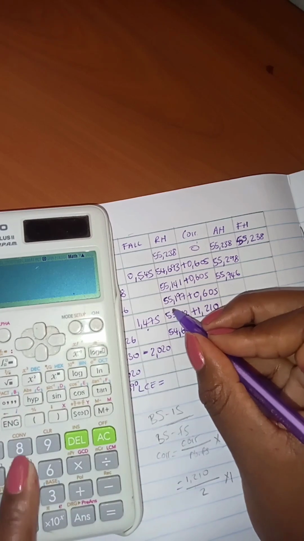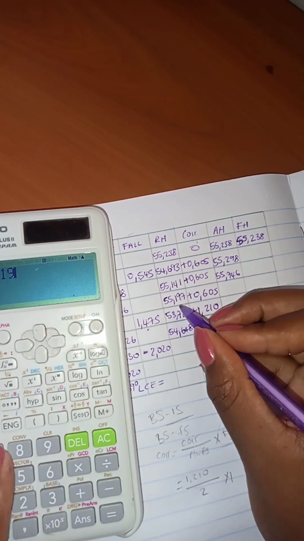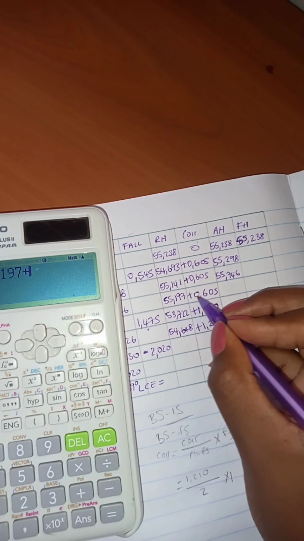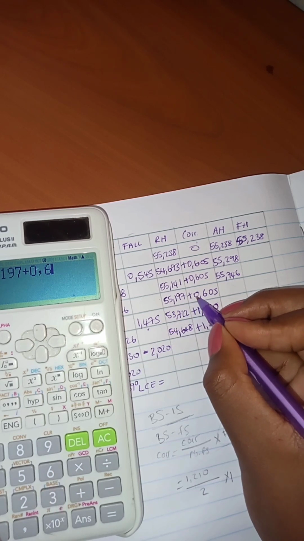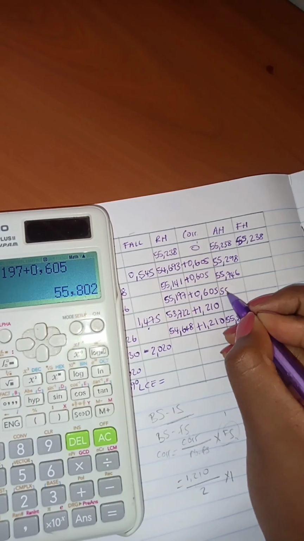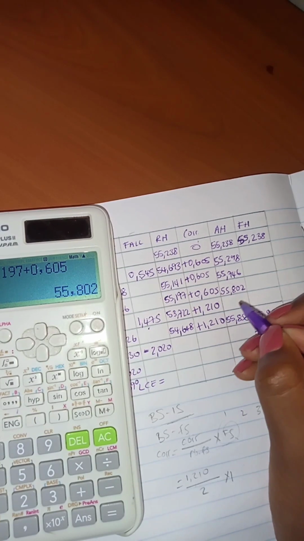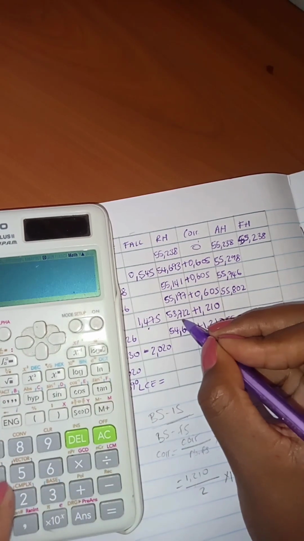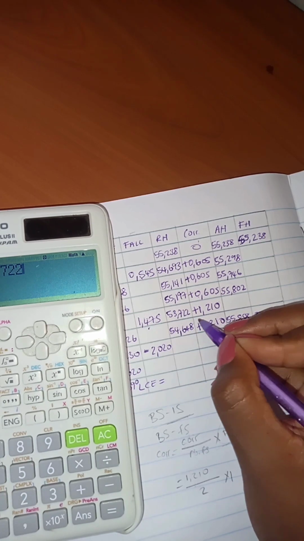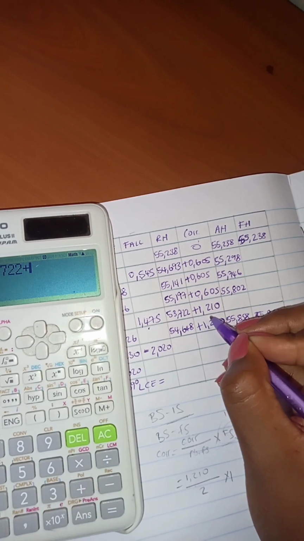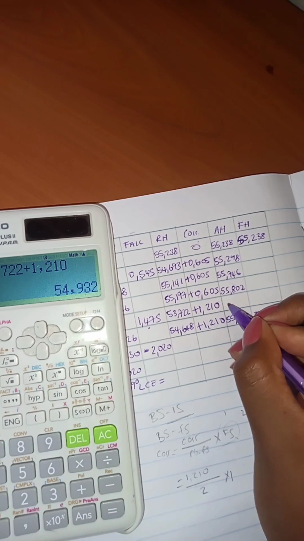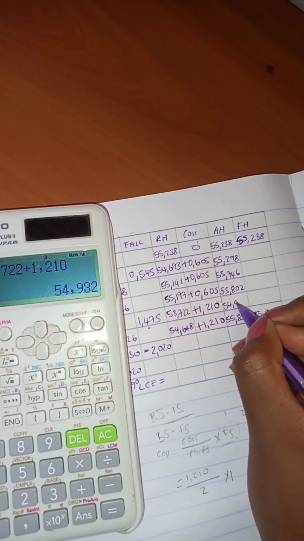Then we have 55.197 plus 0.605, and that is 55.802. Then we have 53.722 plus 1.210, and that is 54.932.